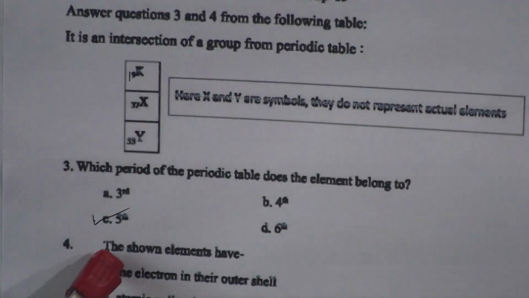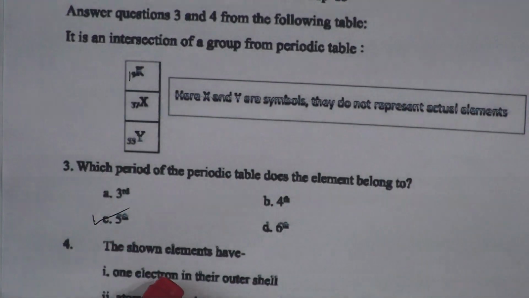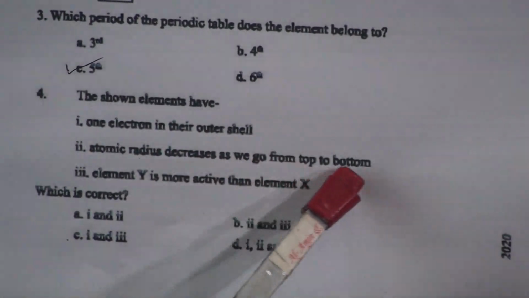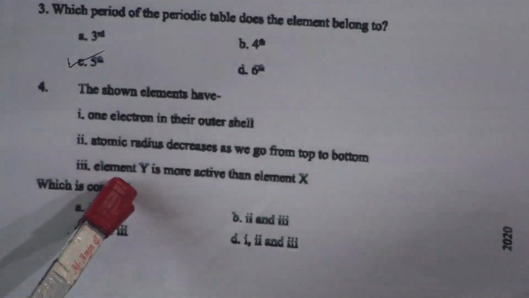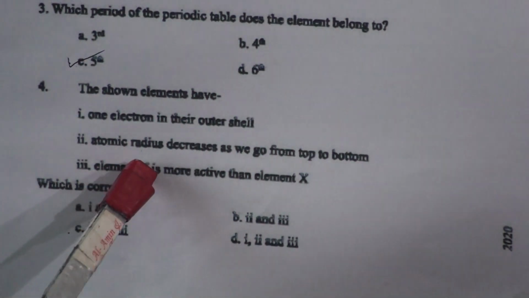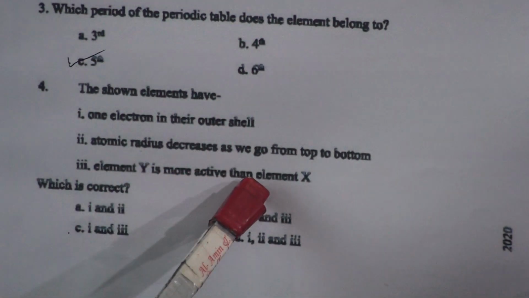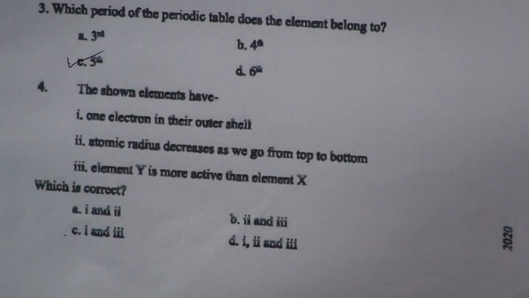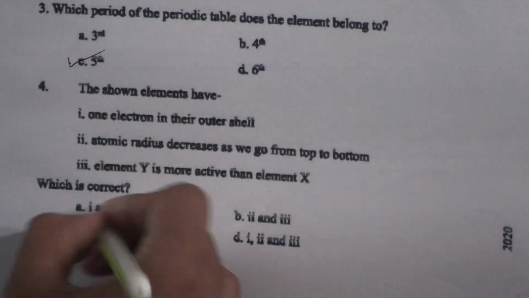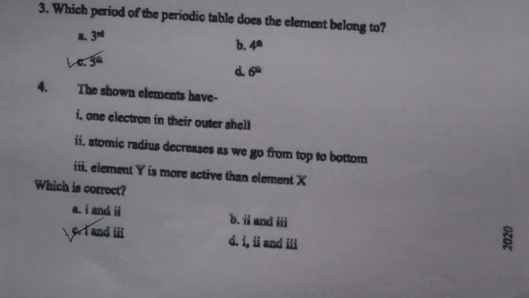Now come to the next one: the shown elements have one electron in their outer shell, then the atomic radius decreases as we go from the top to bottom, and the element Y is more active than element A, dear students, and the answer will be 1 and 3. Now come to the creative question of the exercise.